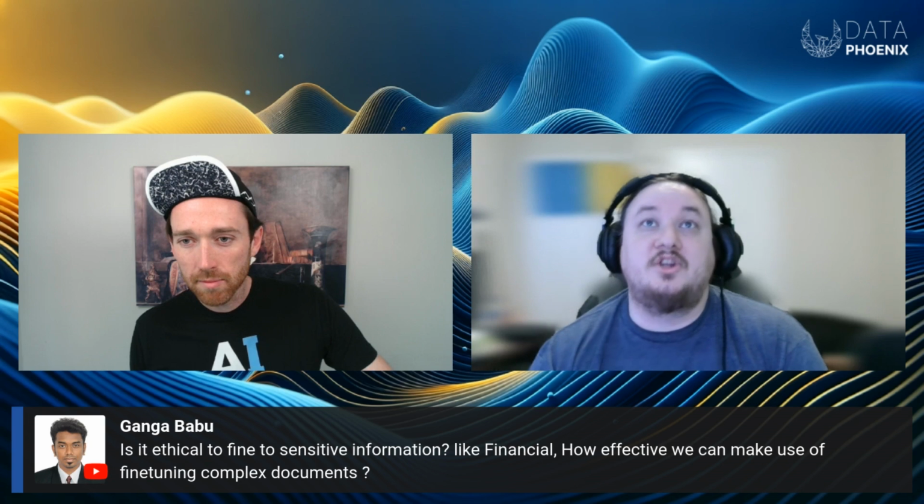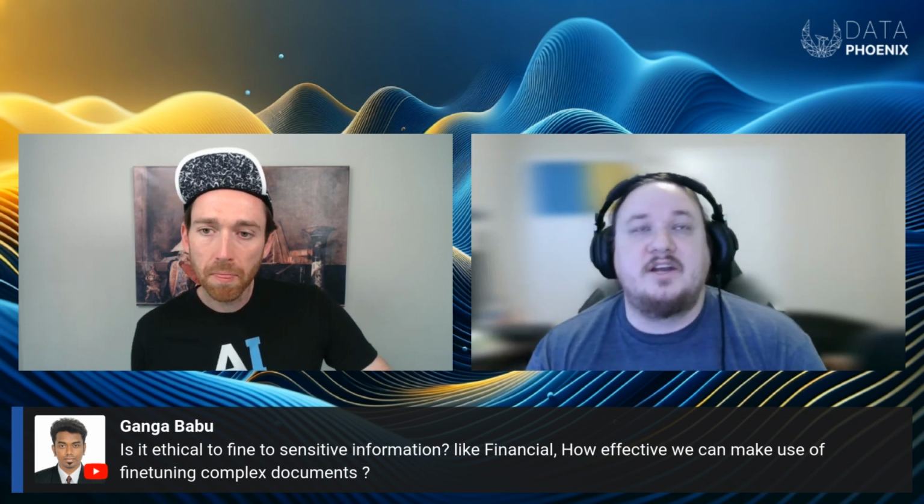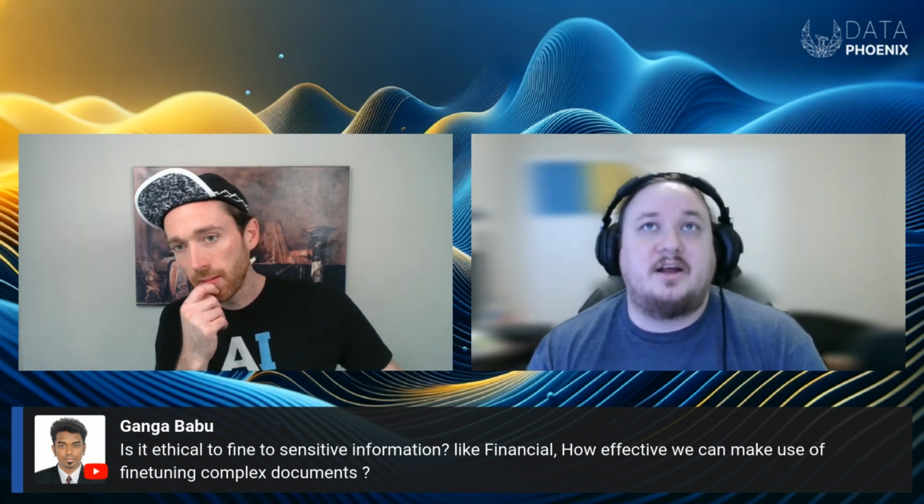It is only ethical to fine-tune on sensitive information if you are not sharing the model with people that could not or should not have access to that sensitive information. You will leak PII. It's a certainty, it's not a gamble. You will leak PII if you've trained on it, and so you should not share it unless you have the express consent of whatever parties gave you the data. And it should be your data, and you should be following the rules with it. So if it's somebody else's business, Ganga, stay away, my friend.